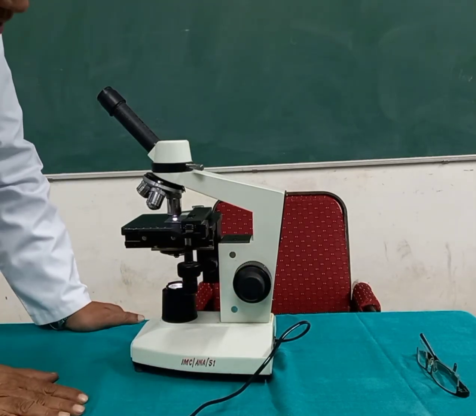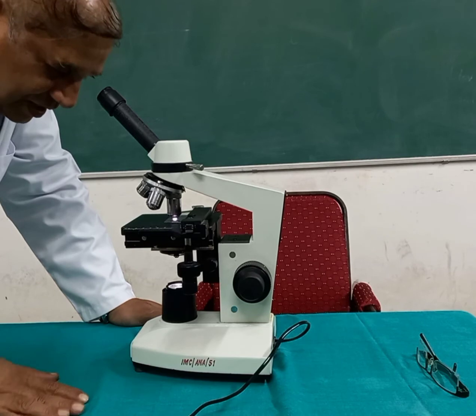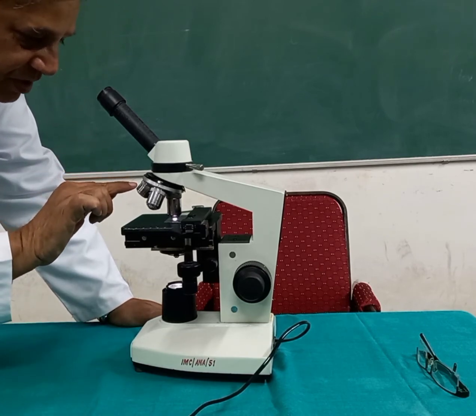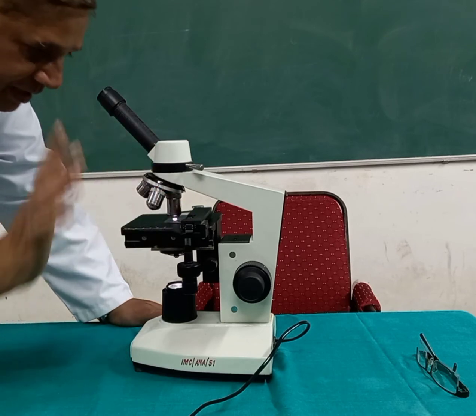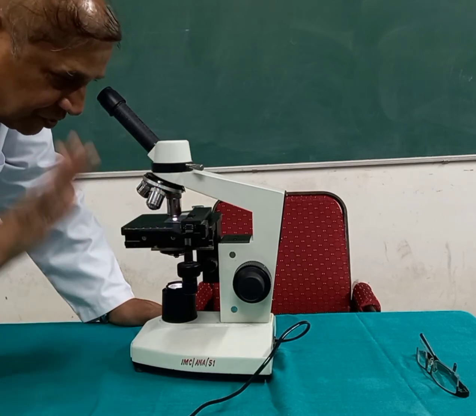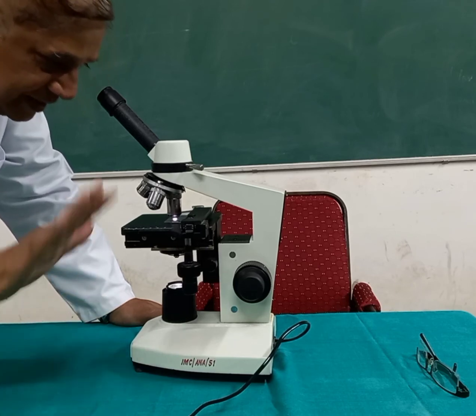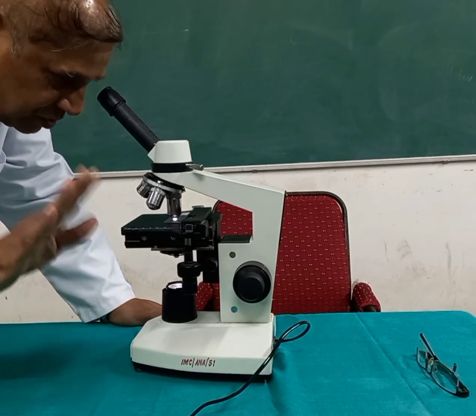In histology classes for MBBS students, we need to focus only with the screening objective 4x, 10x and 40x. If you still want to see further magnification at 100x, then you should not focus yourself.